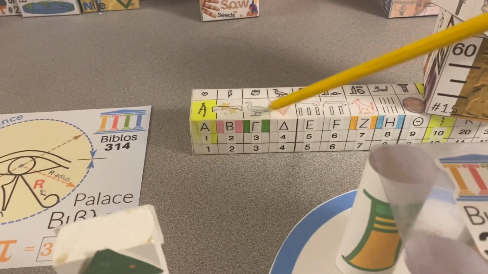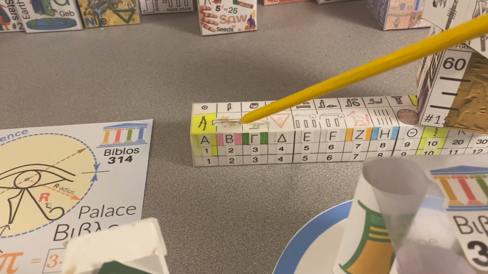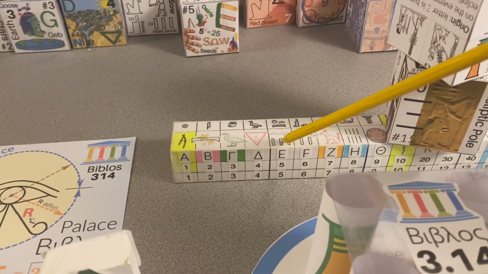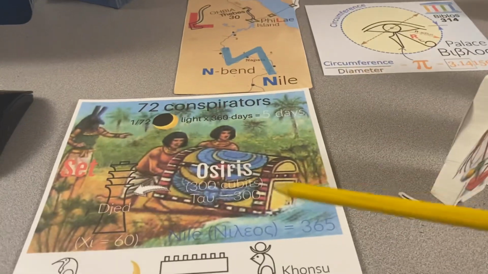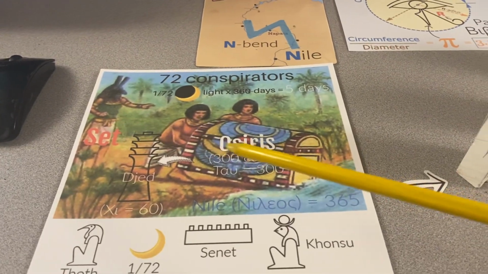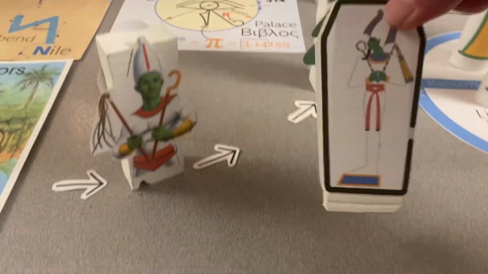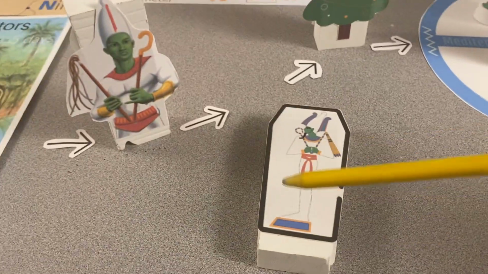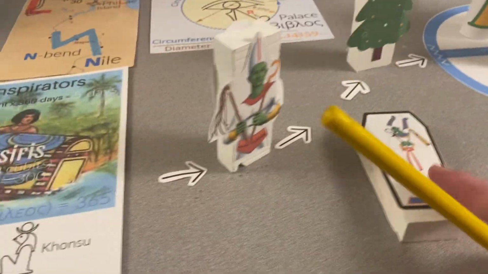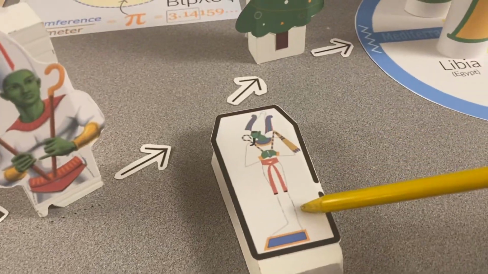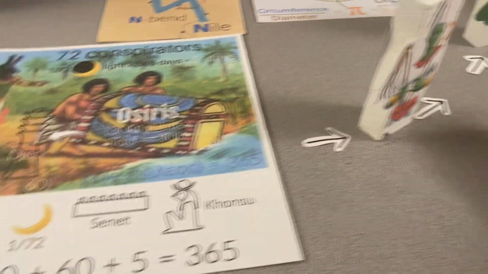These were the 5 days that Nut was able to give birth with her husband Geb to the children, or epagomenal children. So in the myth, Set traps Osiris in the chest, like this. He gets trapped in a chest that exactly fits his body. And then Set throws the chest of Osiris into the Nile.